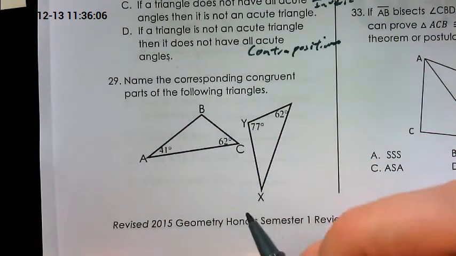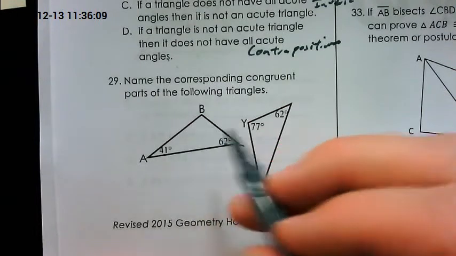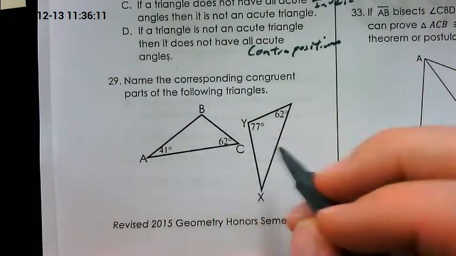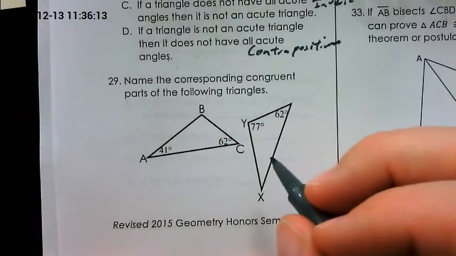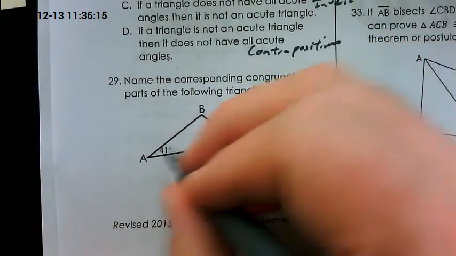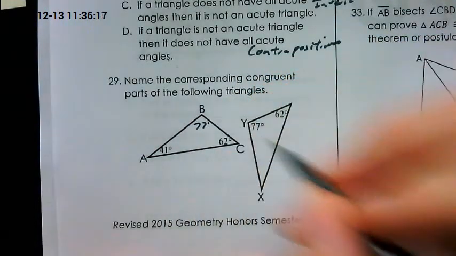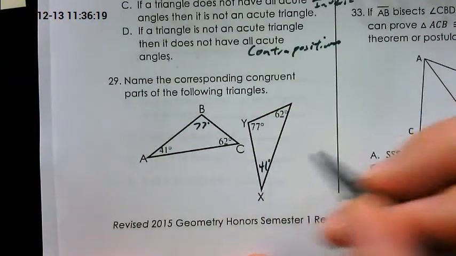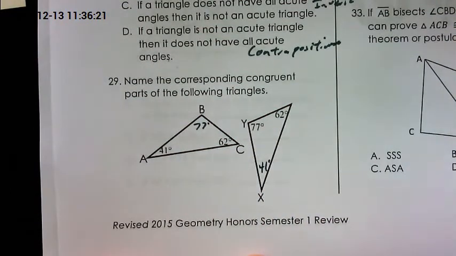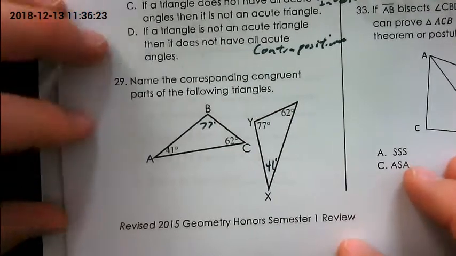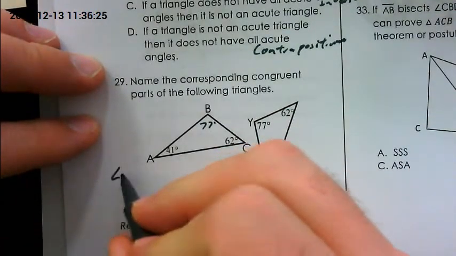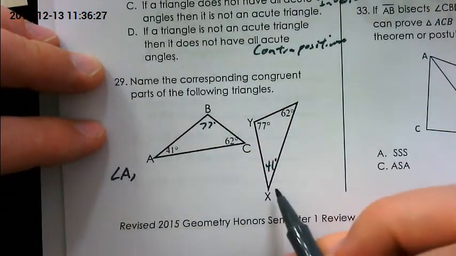It has some angle measures. We need to find the other angle measures to make sure that these, first of all, are the correct measures. If we subtract these from 180, we do get 77, and we do get 41. So now, we just have to make sure we name the corresponding parts. So angle A would correspond to angle X.